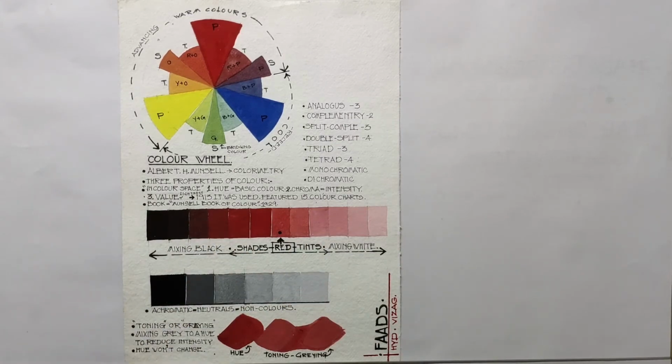Now there are some colors, we don't call them colors actually. They are known as achromatic colors. Chroma means presence of color. You should understand this. What is a chroma? Chroma means presence of color. Achromatic means there is no color. They are also known as neutrals or non-colors. The meaning of these three words is same: achromatic, neutrals or non-colors.